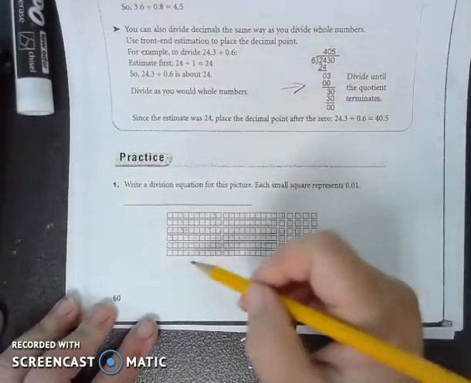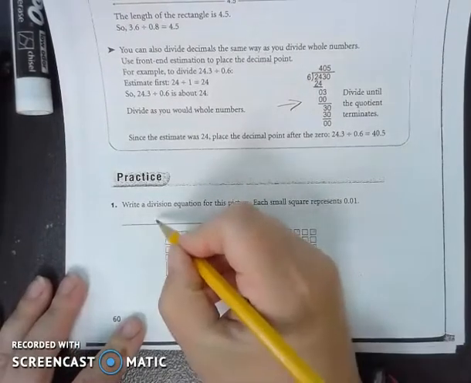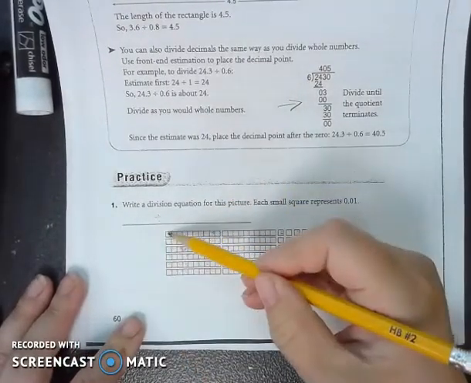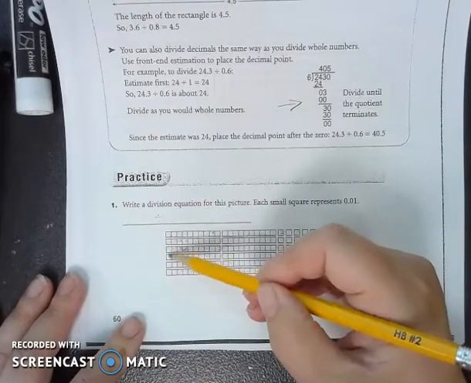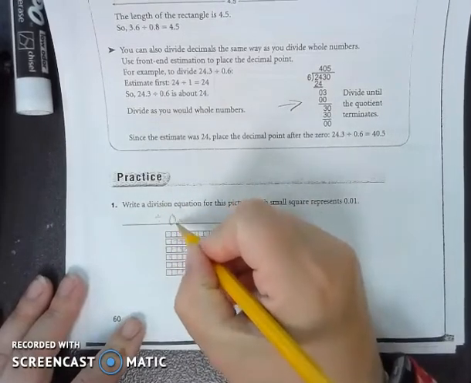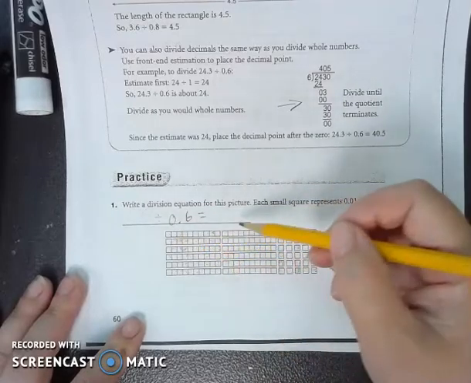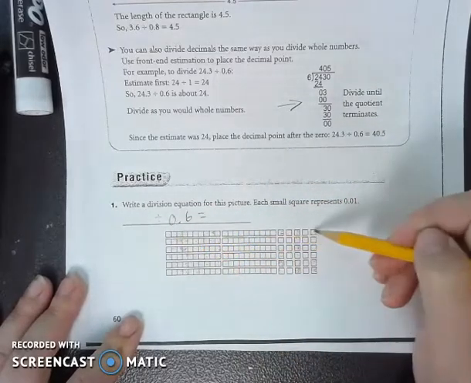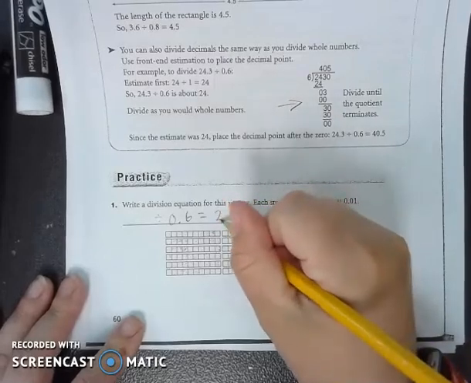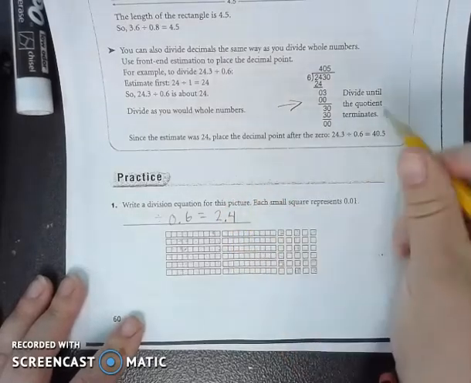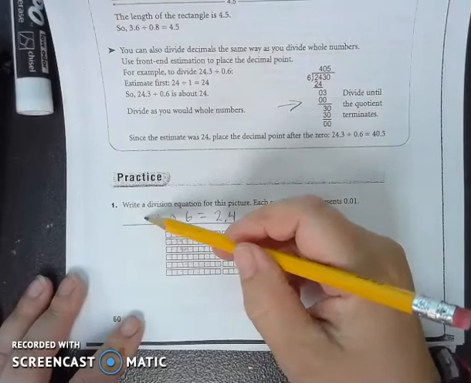So for this one, first of all, I know that this is going to be divided by 0.6 because it's 6 this way. And I know that my answer is going to be 12.4. However, what I'm trying to figure out is what goes over here.